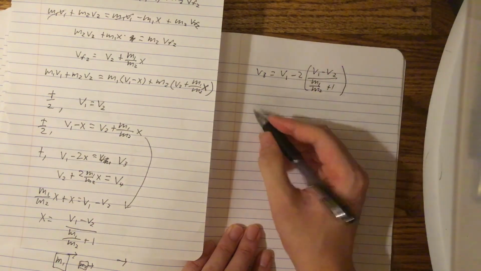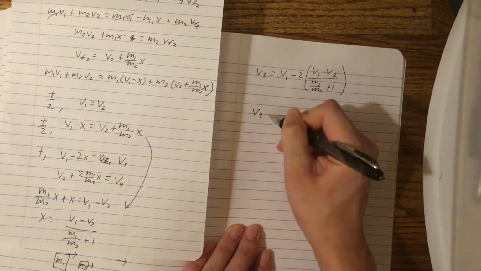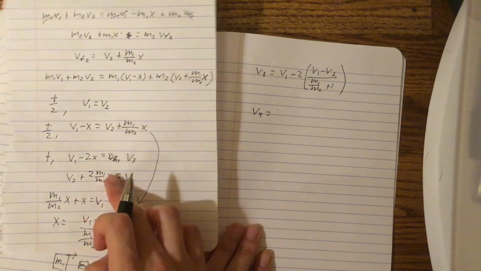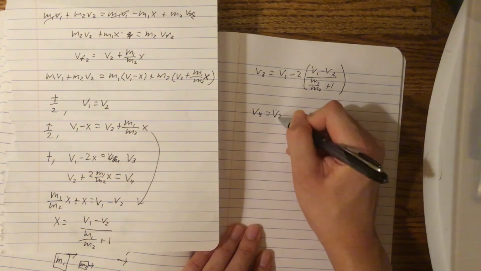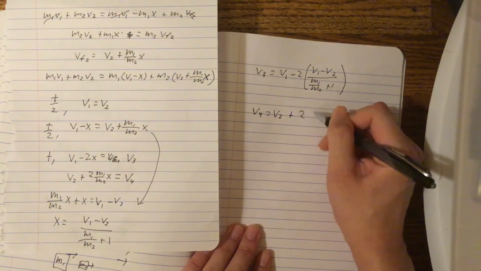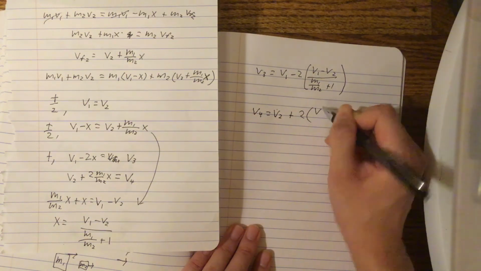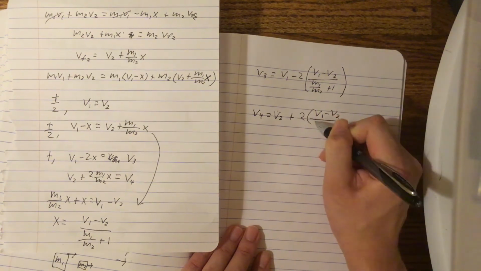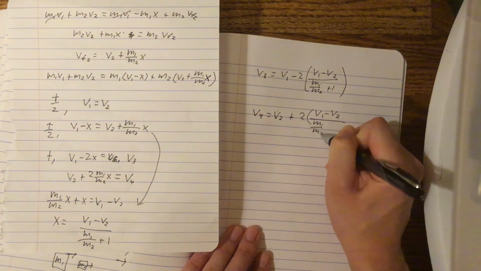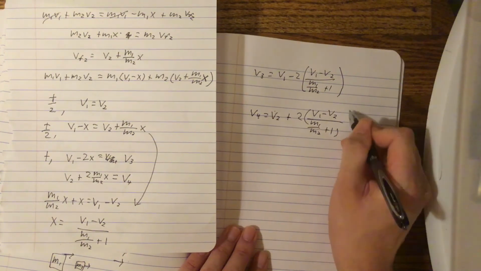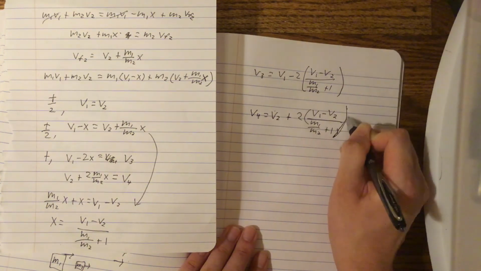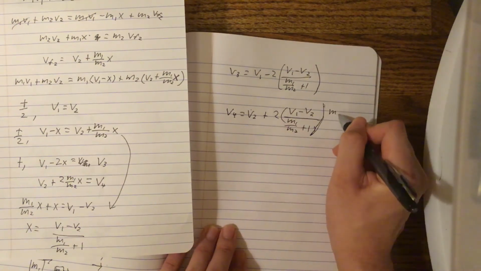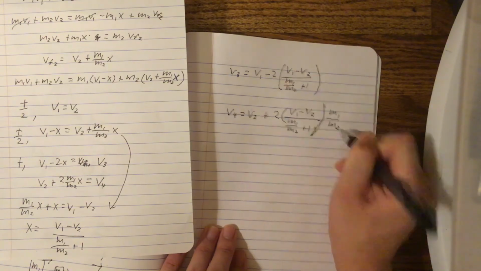And we know v4 equals v2 plus 2, and we plug in x. Oh, whoops. Okay, let's just plug in this first. I did not need that parentheses there. Times m1 over m2, all right?